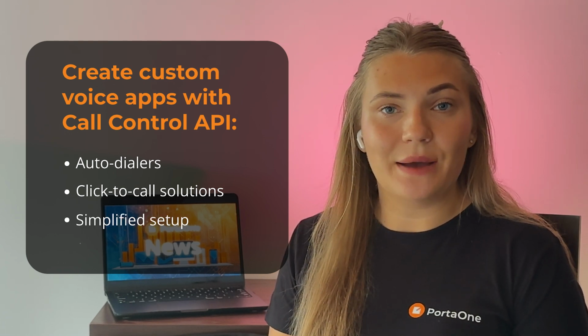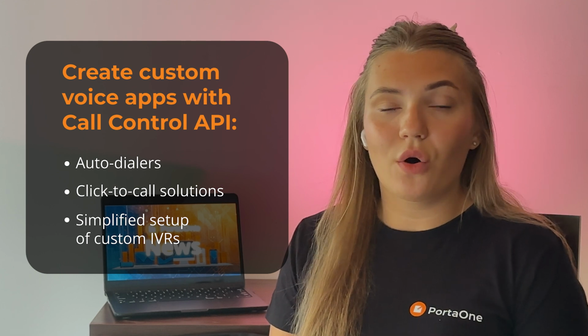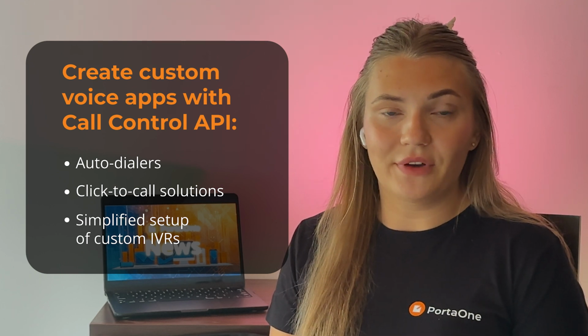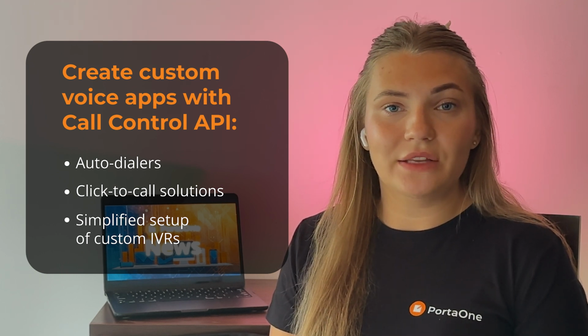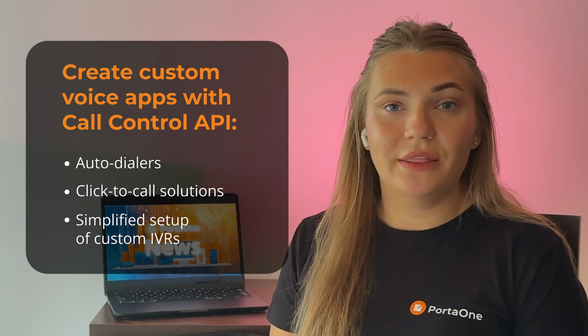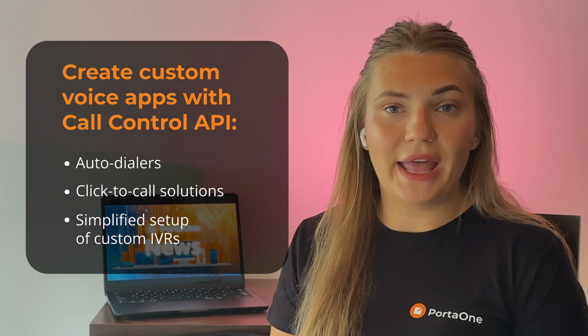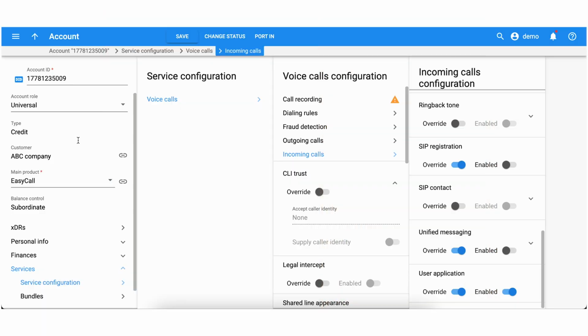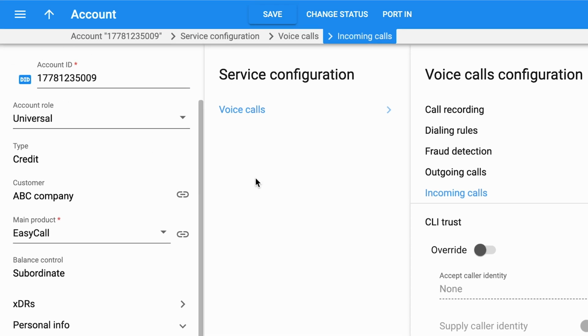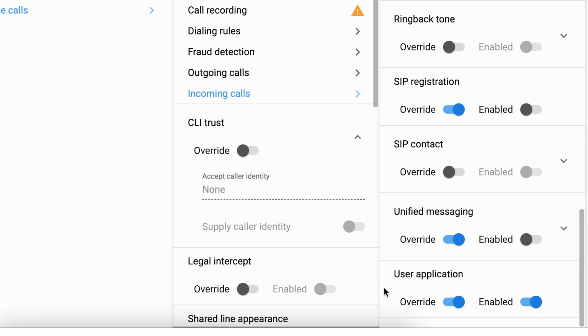Also, the setup of custom IVRs or auto attendants has been simplified. For example, if you've created a parcel tracking application, there is no need to configure special access numbers for users. Simply assign a DAD number to the designated auto attendant account and enable the Use the Application option. Users can then access the parcel tracking IVR by dialing that phone number.